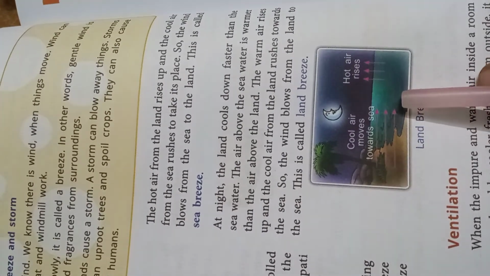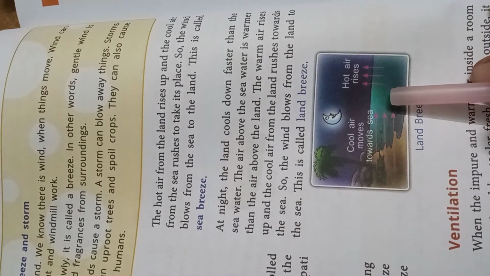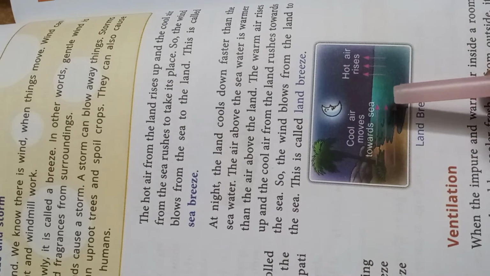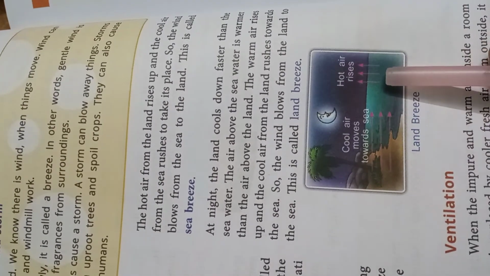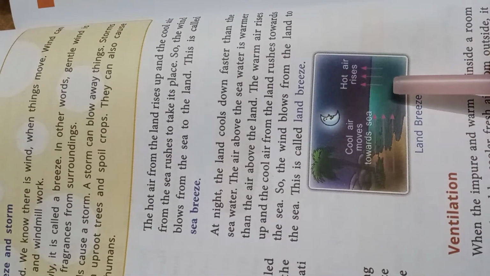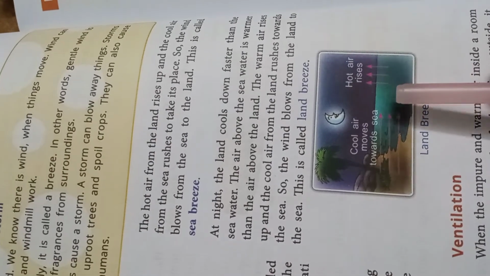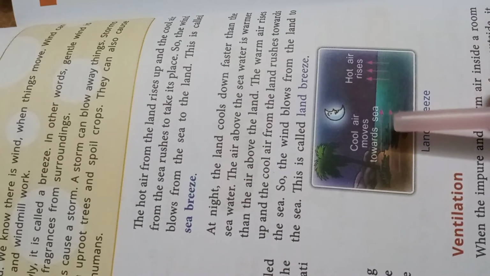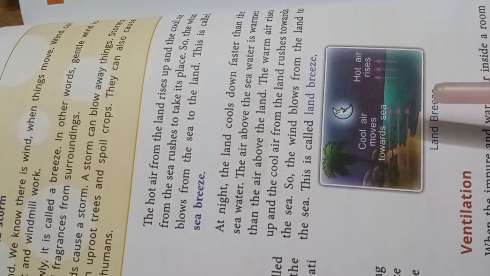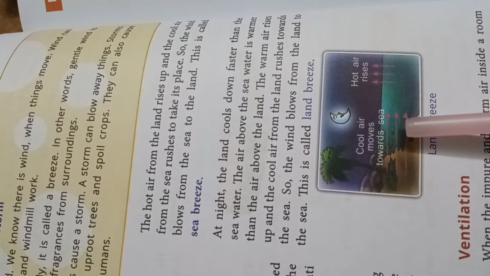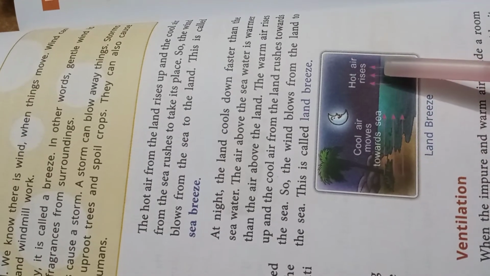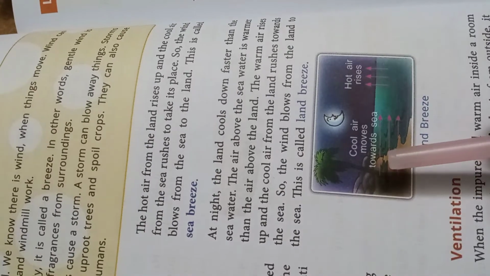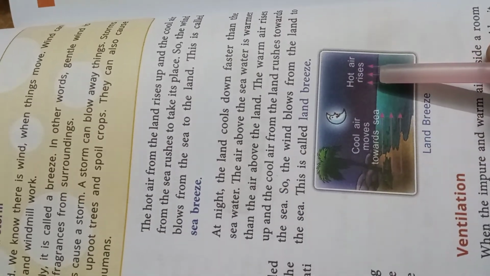So the air above the sea water is warmer than the air above the land. The air above the sea becomes hot, so this will be the opposite of the sea breeze. The warm air rises up and cool air from the land rushes toward the sea, which means the air blows from land to sea.